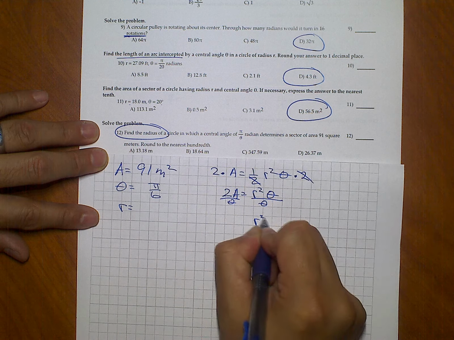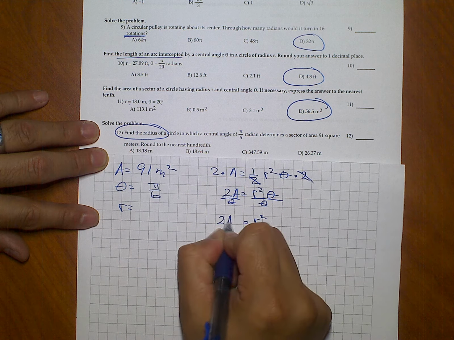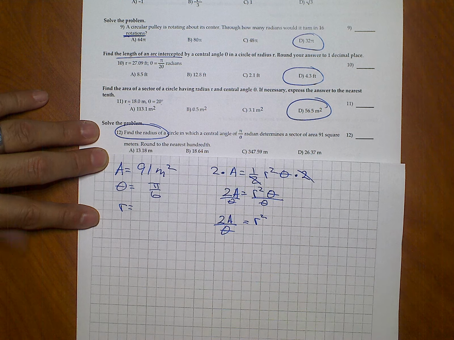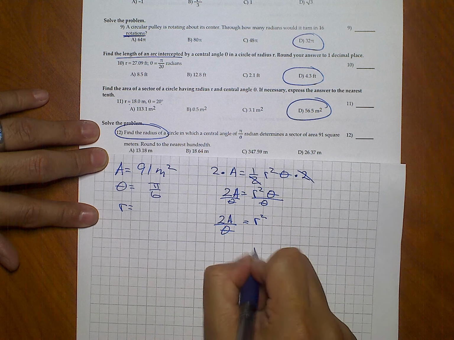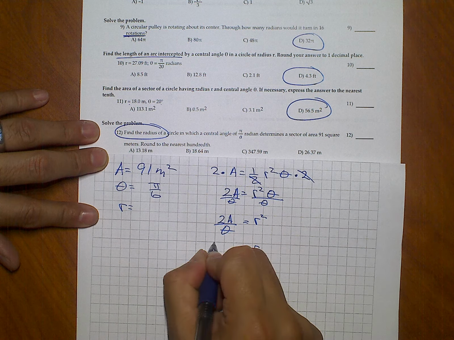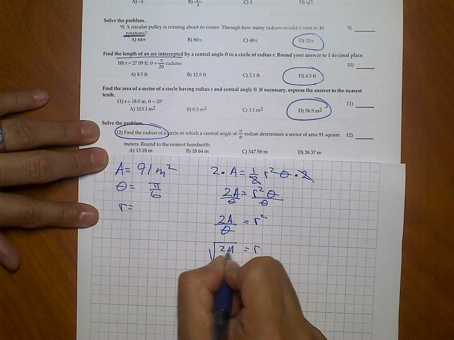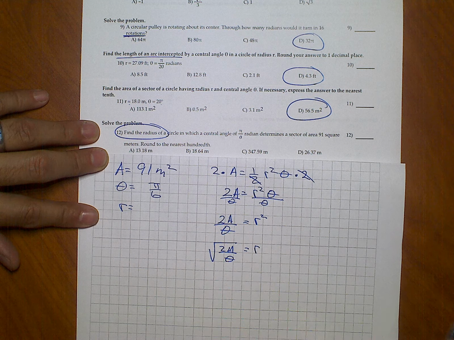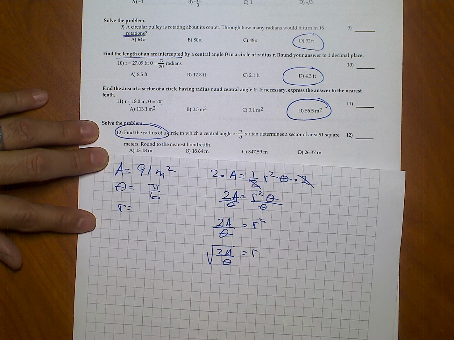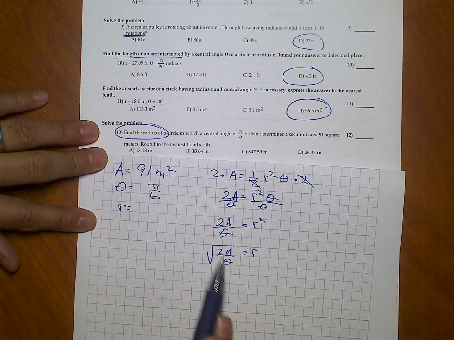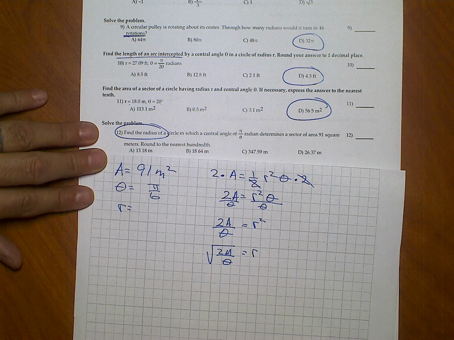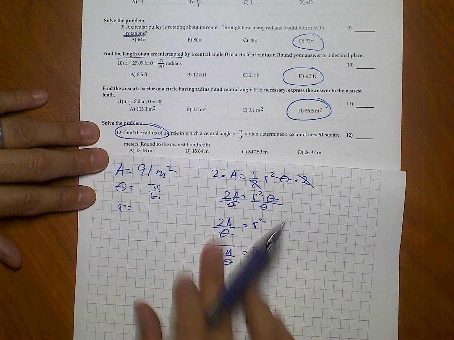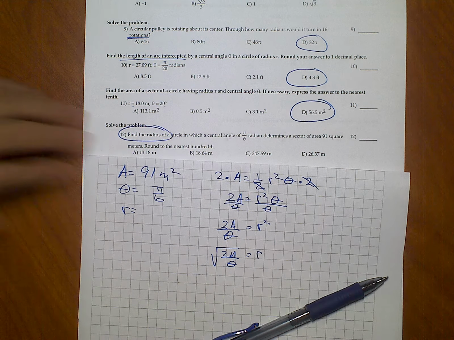So R squared is equal to 2A over theta. Square root both sides. So R is equal to the square root of 2A over theta. Now, do I know the A? Do I know the theta? I could just plug it in and I get my R, right? So it's easier to do the algebra first.